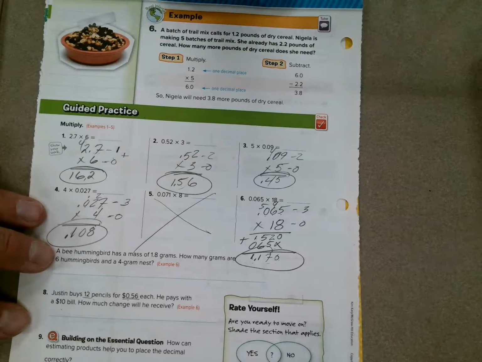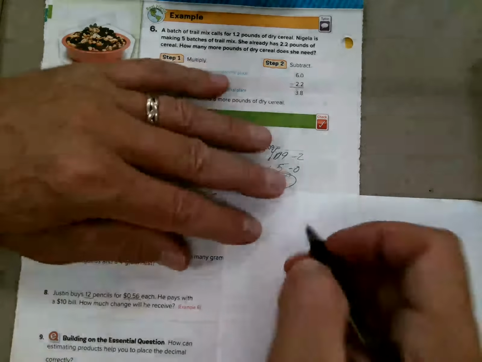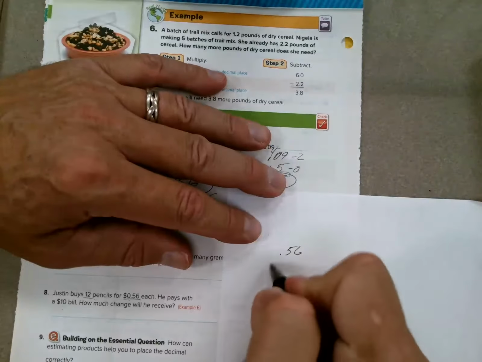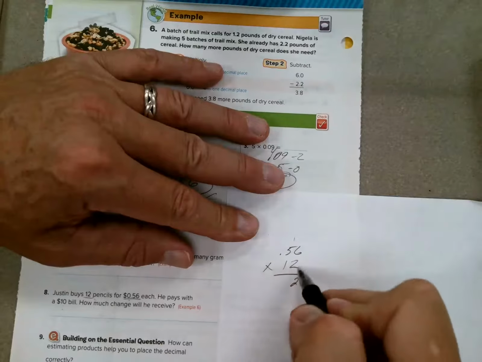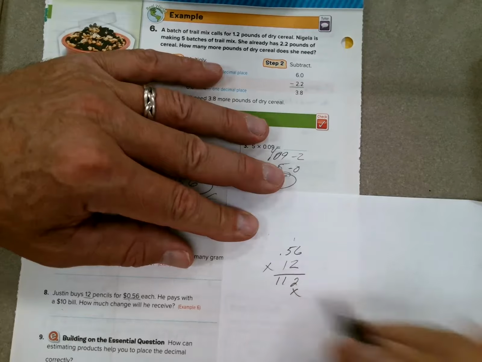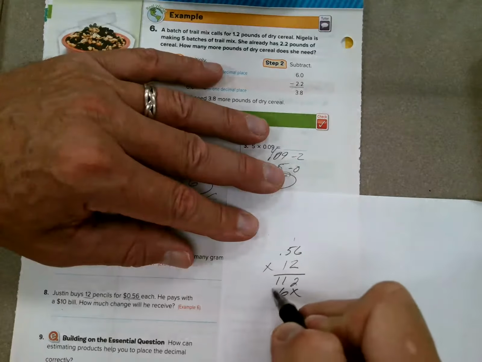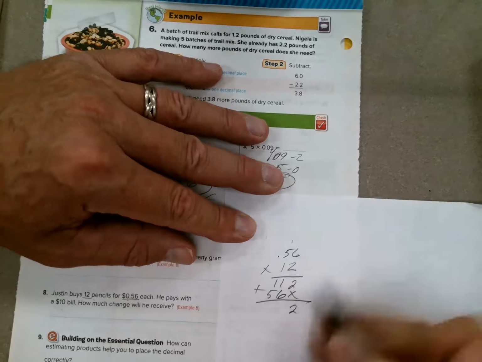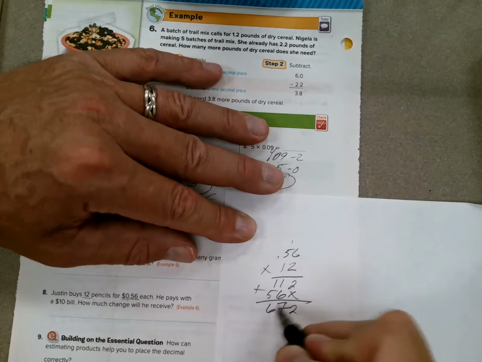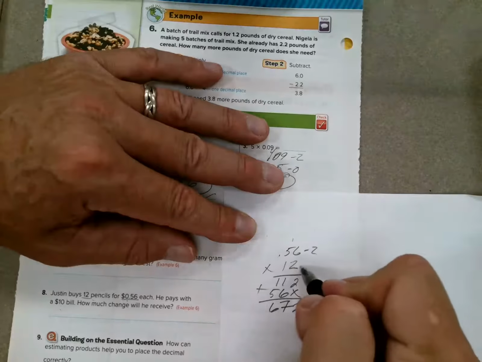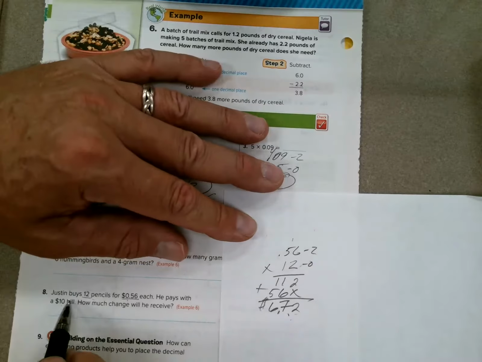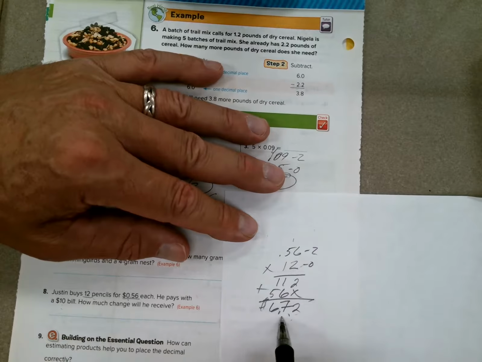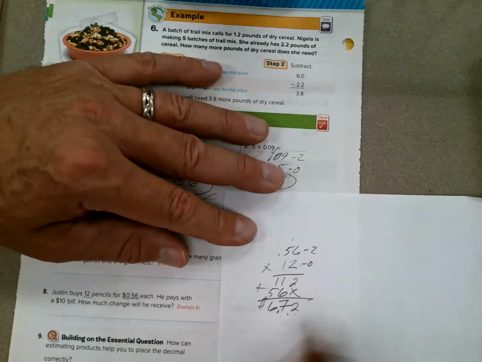I'm actually going to get a sheet of paper here so I have something to write on. Okay, all right, let's go to work. So 56 cents times 12. 12, carry the 1. 10, 11, space save. 6 and 5, add them up. 2, 7, and 6. 2 to the right, and 0 is 1, 2. So what does that tell me? Well, that tells me the 12 pencils cost $6.72, but that's not the question.